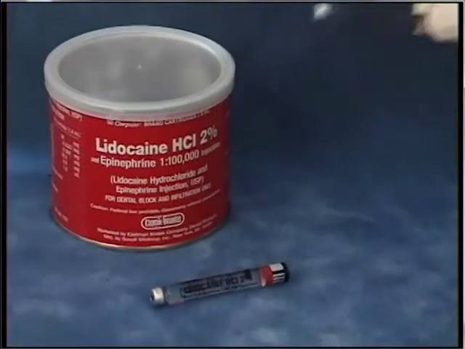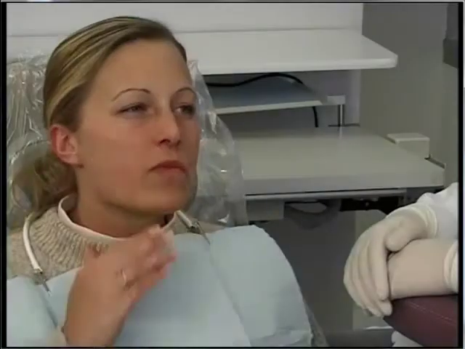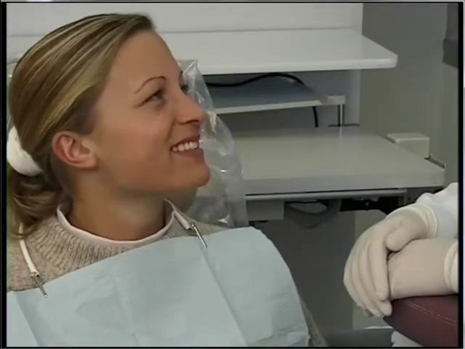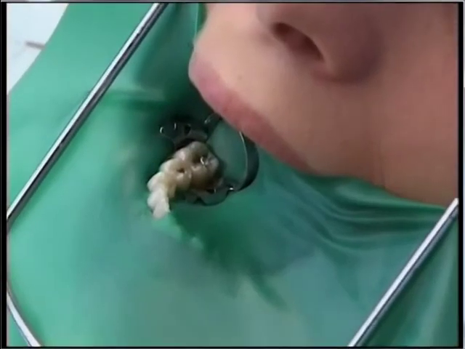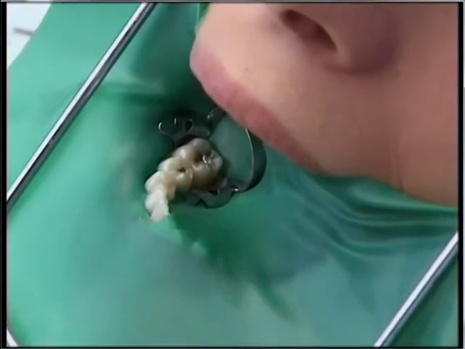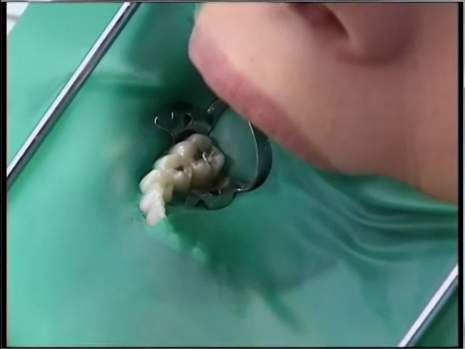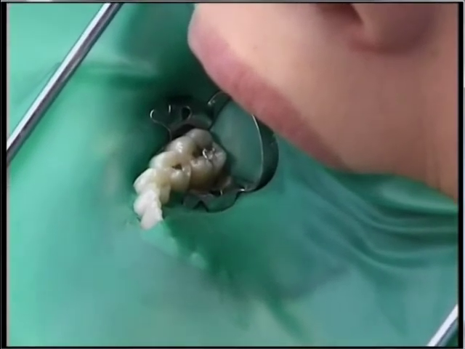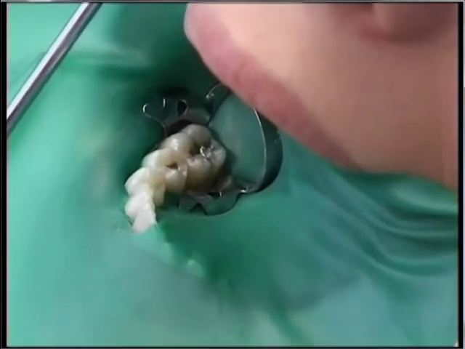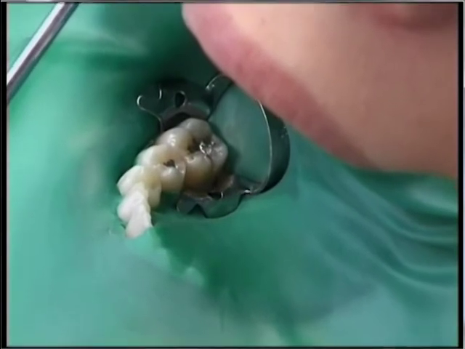We want the entire procedure to be comfortable for you, so the first thing we do is make sure you're thoroughly numb. We place a rubber dam around your tooth to isolate it from the rest of your mouth. It protects you like a safety net. Nothing can fall to the back of your throat. It also keeps the tooth dry and accessible so we can do a better job.